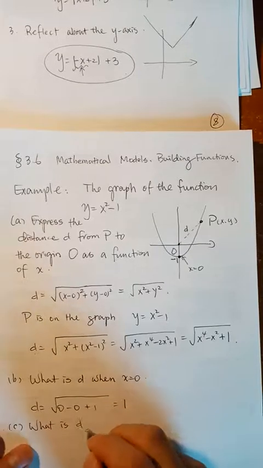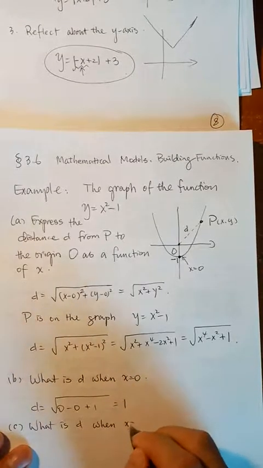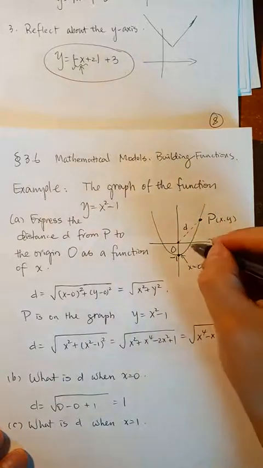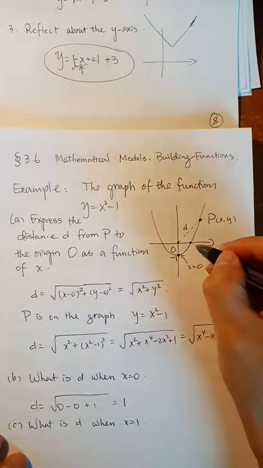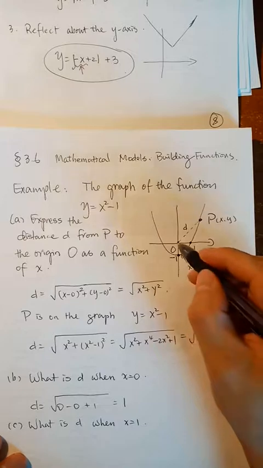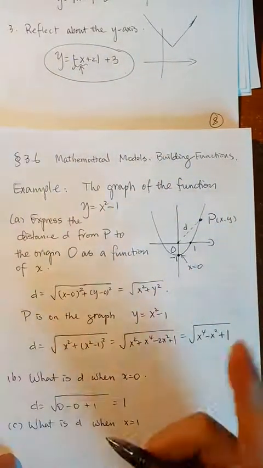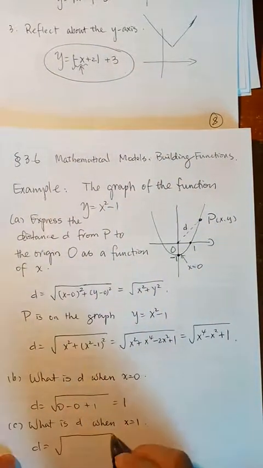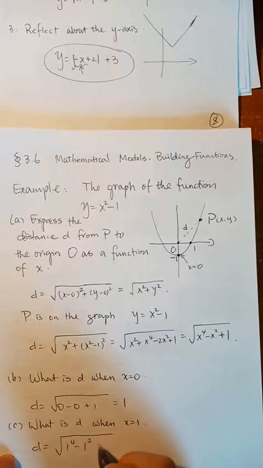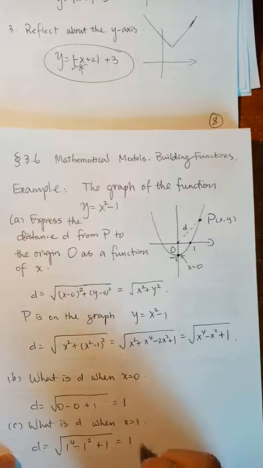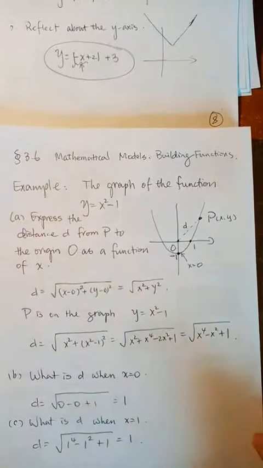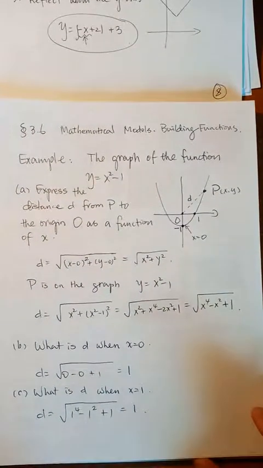What is d when x is 1? When x is 1 is here, this point. The x-coordinate is 1. This is 0, 0, and the distance is still 1. But let's check from the formula. You get the square root of 1 to the 4th minus 1 squared plus 1. 1 to the 4th is 1, minus 1 squared is 1, square root of 1 is still 1. So the distance is still 1, so no surprise.